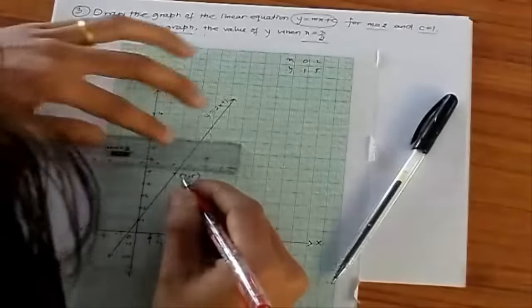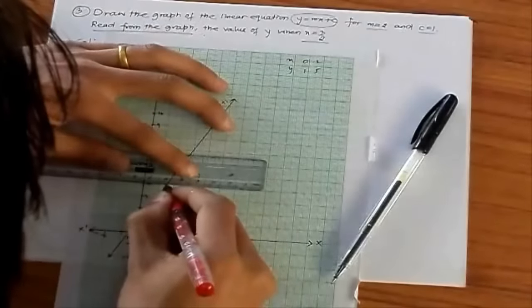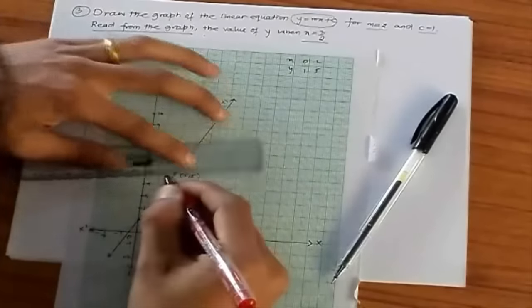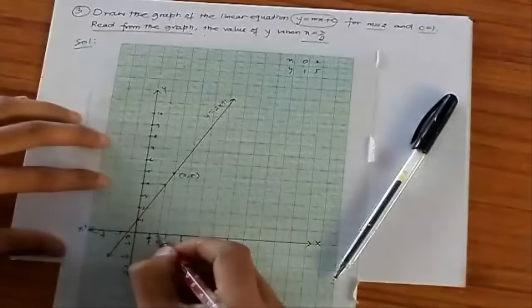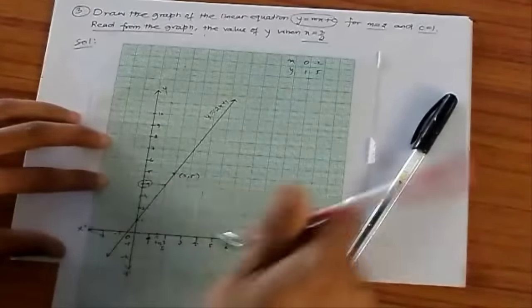When it touches the graph, turn and draw a dotted line parallel to the x-axis, and here. So it's very simple. When x equals 3 by 2, then y equals 4.